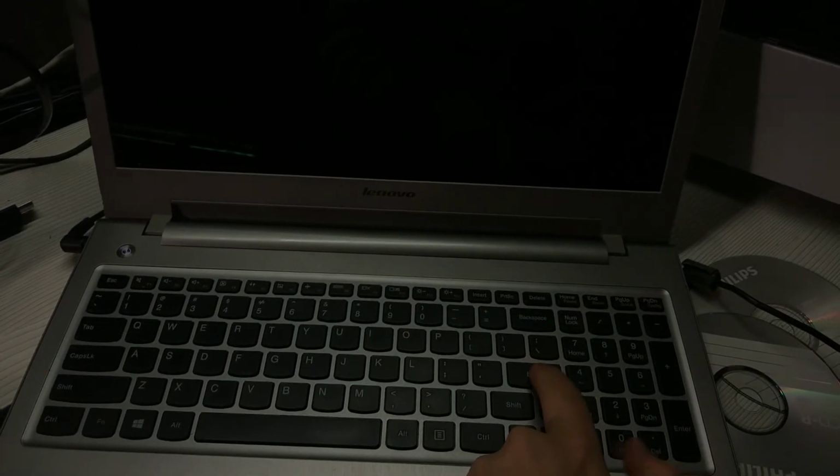In my case, I'm opening with the Novo button. Depending on your computer, you would have to wait more or less with the Novo button. Since I have an SSD, it's quite fast, but I recommend you wait at least 20 to 30 seconds to show the screen, because the logo screen is very long normally.